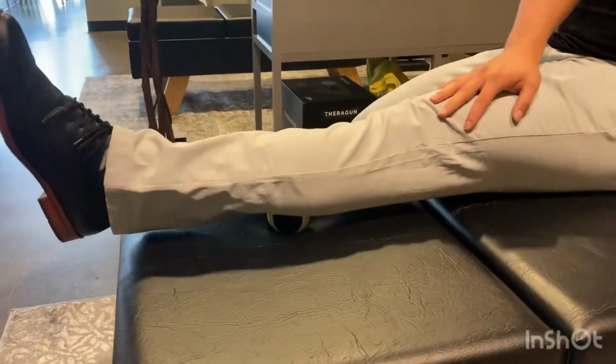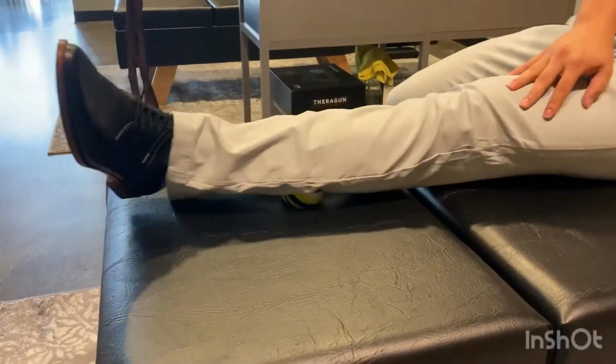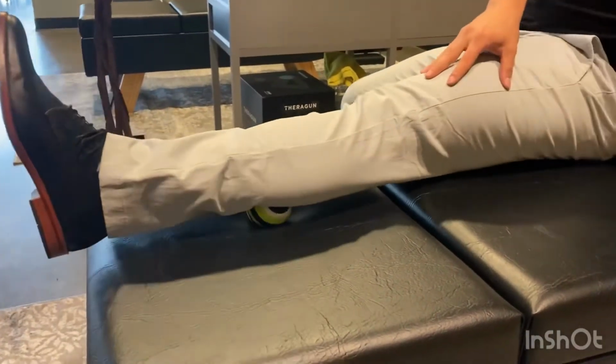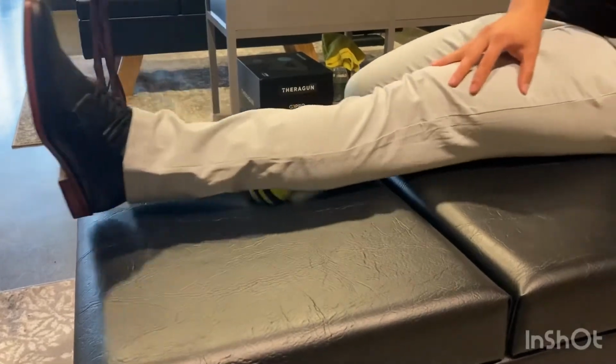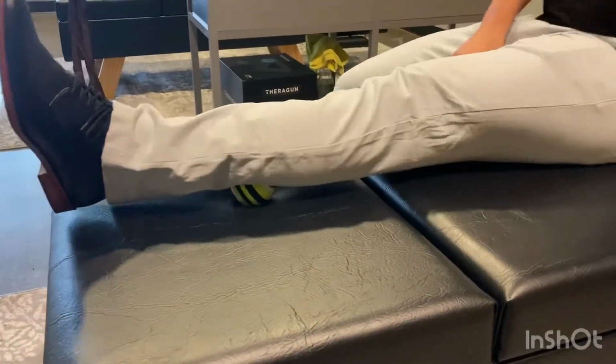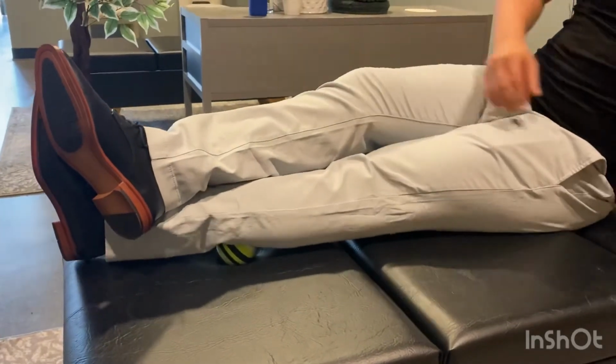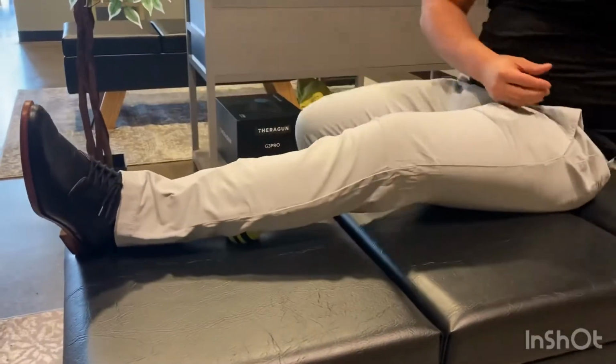It's a little uncomfortable, but it's honestly worth it. Move the leg around, get the different muscles in the calf, get the inside, and really dig in there with the ball or the foam roller. If you need a little extra tension, you can always bring your other leg on top of it and apply a little bit of pressure, and then it'll get even deeper into there.